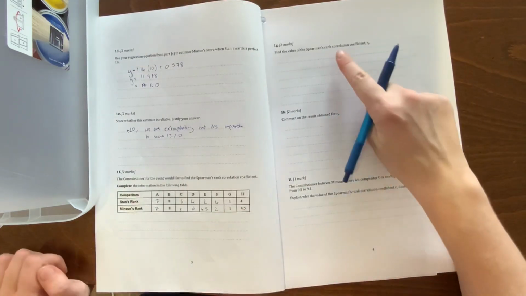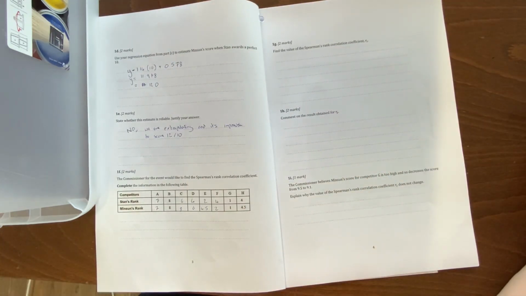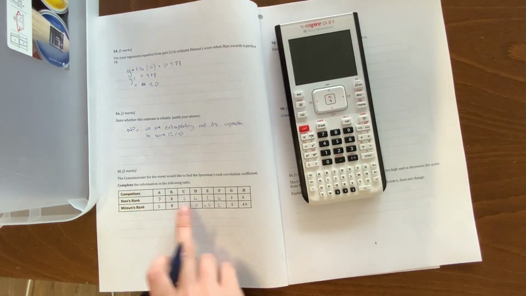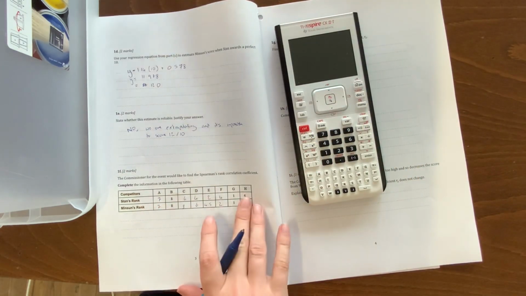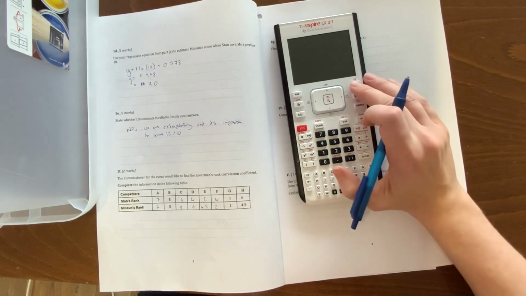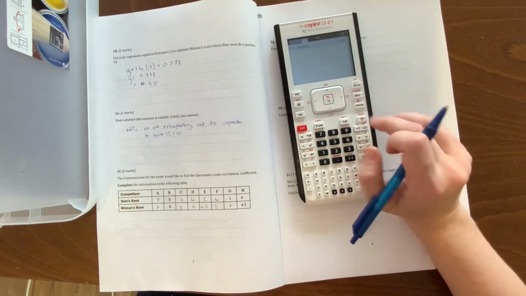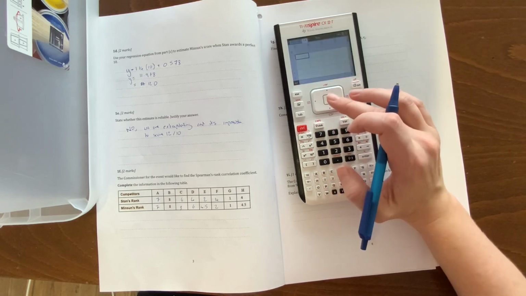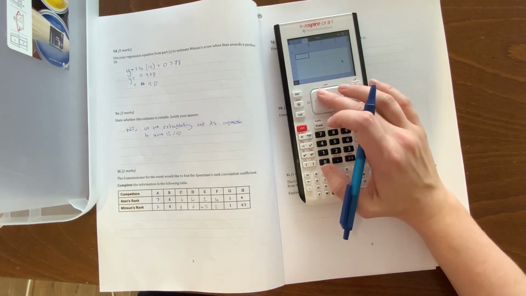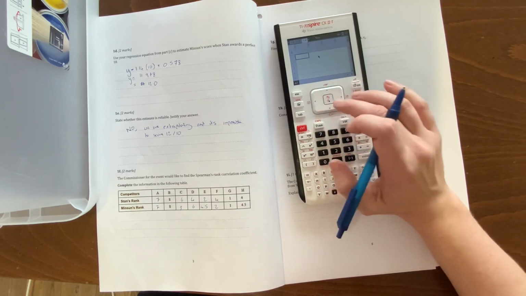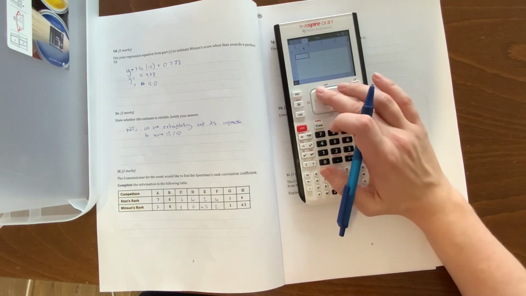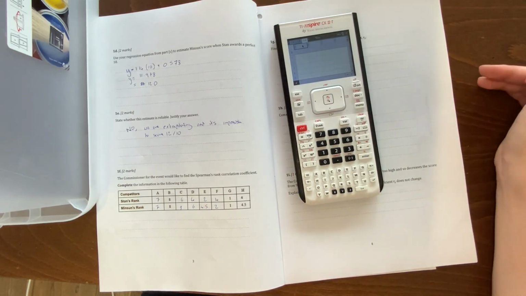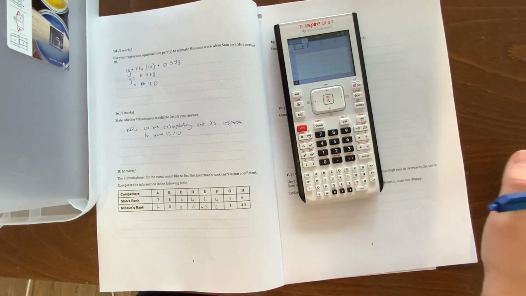Then the next question asks us to find Spearman's rank correlation coefficient, and the way we do that is almost exactly the same as what we already did, but we now put in these ranks as our lists instead of the actual scores. So I'm going to head back to the spreadsheet part of the calculator, and I need to be careful here because it'd be very easy to call this X and Y again, but I've already called something X and Y in my calculator today, so I don't want to do the same thing over again because it's going to end up causing confusion.